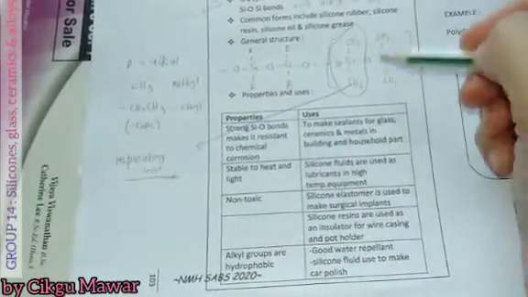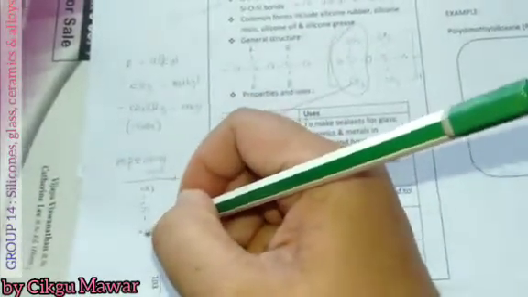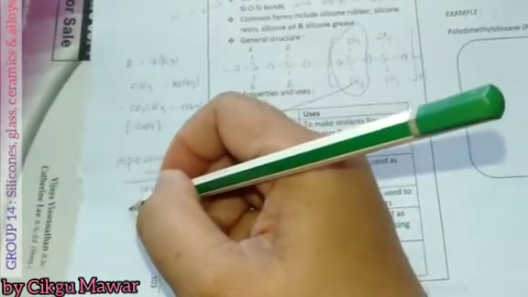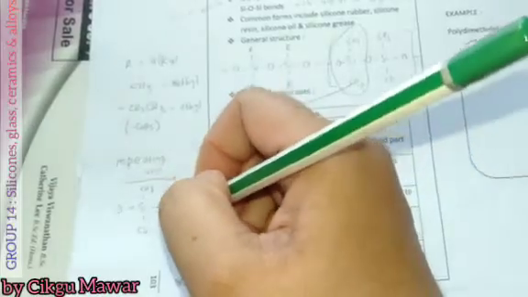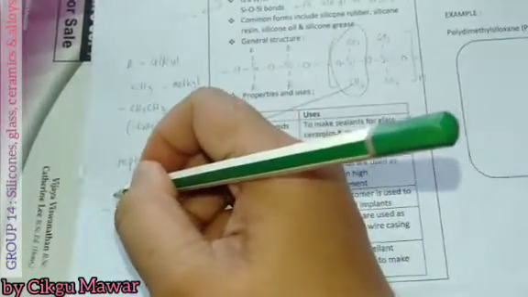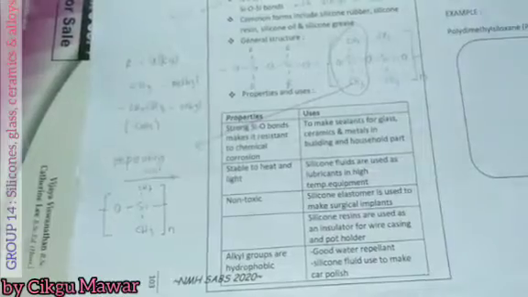We can write Si(CH3) bonded with another CH3, and then bonded with O. This one belongs to another unit. When we put n here as a polymer, this is the repeating unit of silicones.